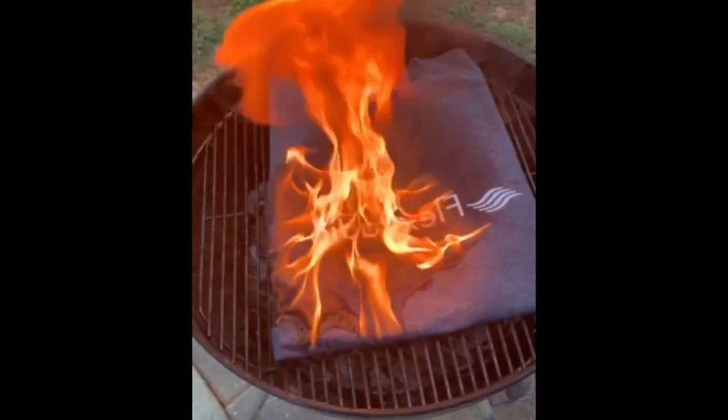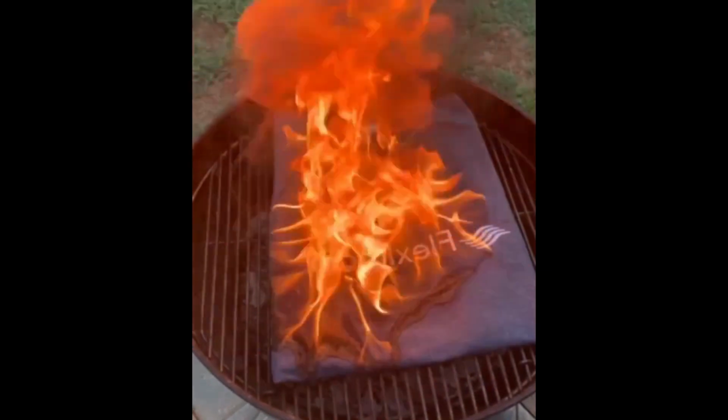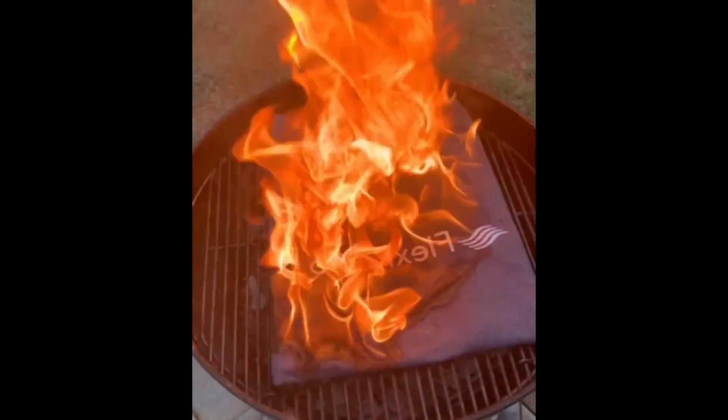There's got to be, well, look at those flames. That looks like a sun. Look at that sunspot. I think I'll buy a sun.